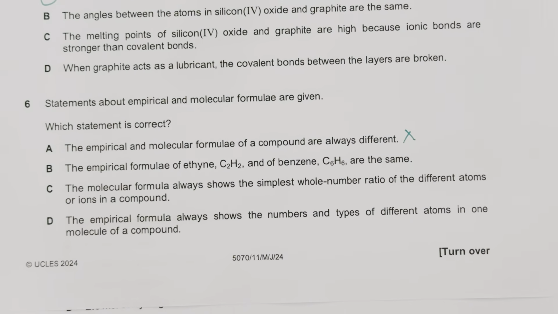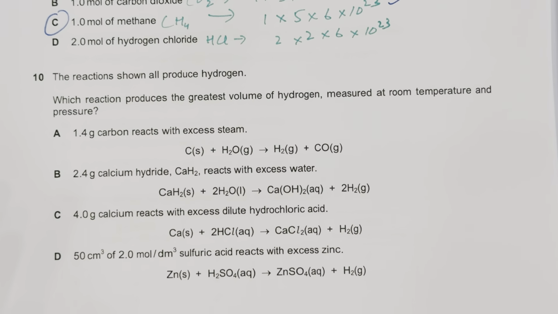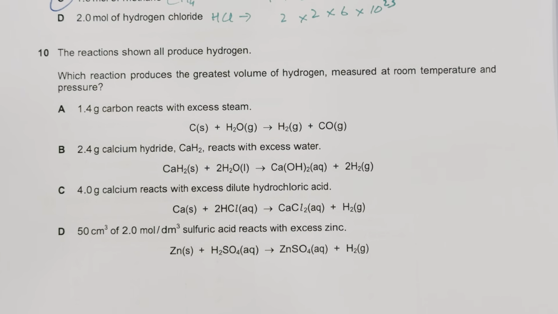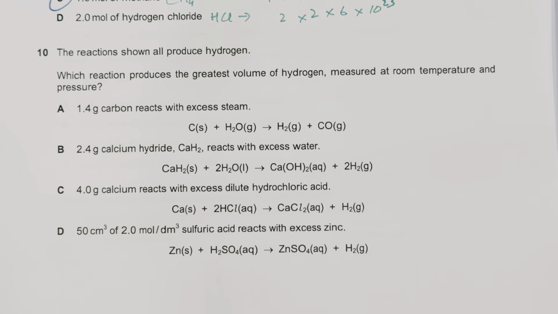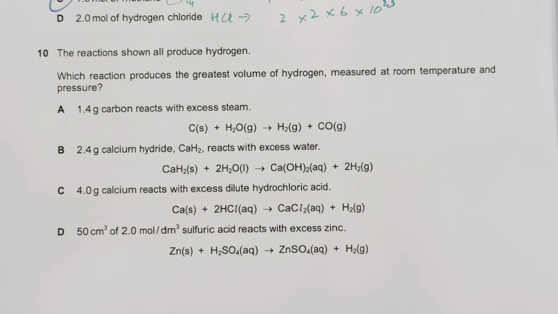Okay, moving to question number 10. Question number 10 is the stoichiometry question. This is the longest question of this paper. The reactions all produce hydrogen. Which reaction produces the greatest volume of hydrogen measured at room temperature and pressure? So we need to check all the options in which the greatest number of moles of hydrogen is produced.